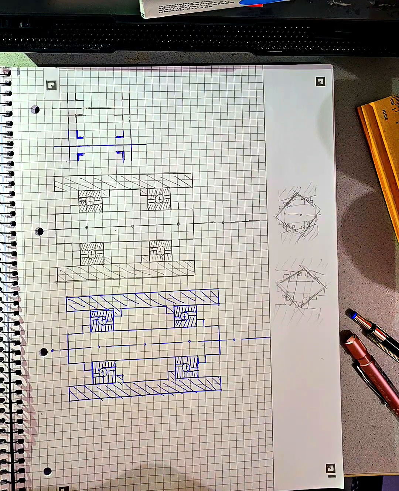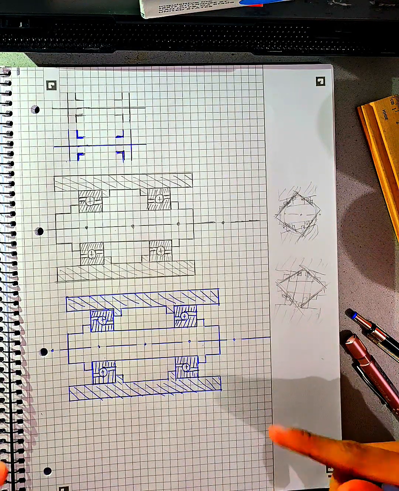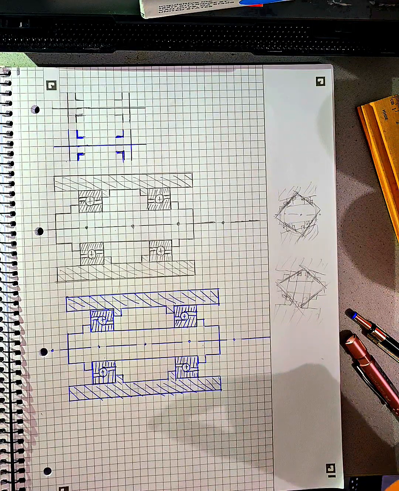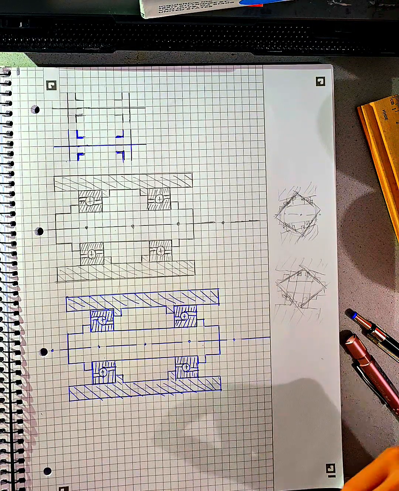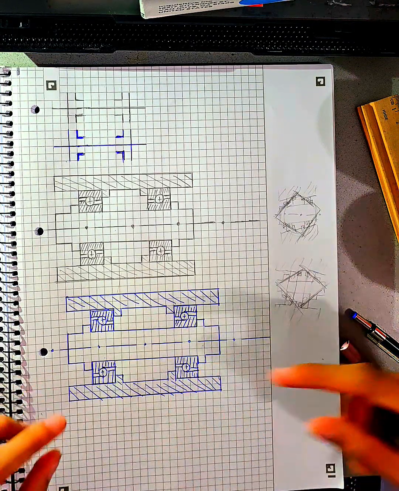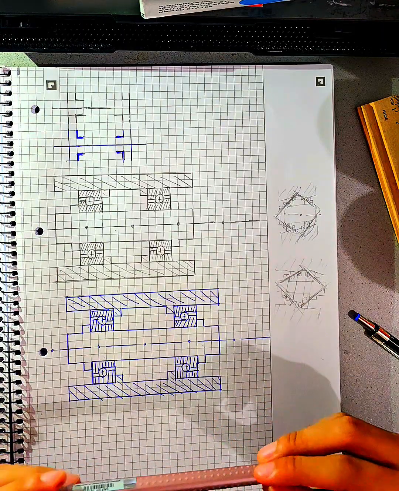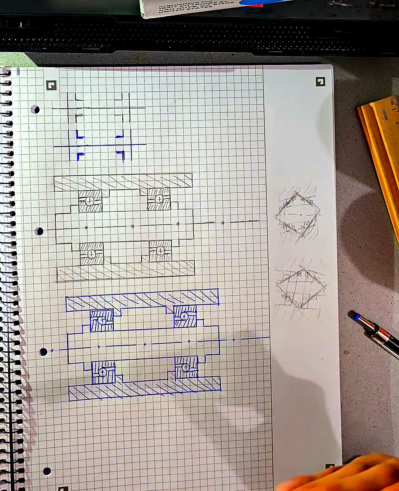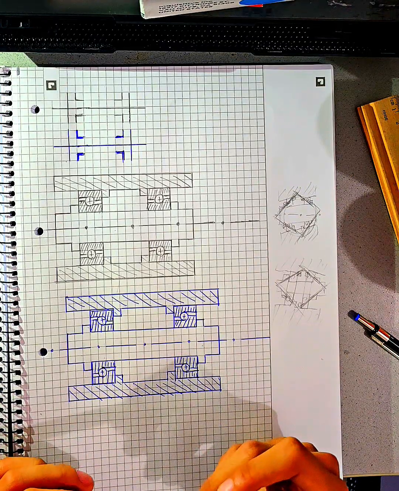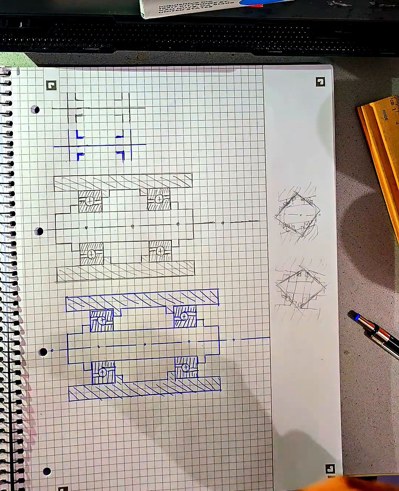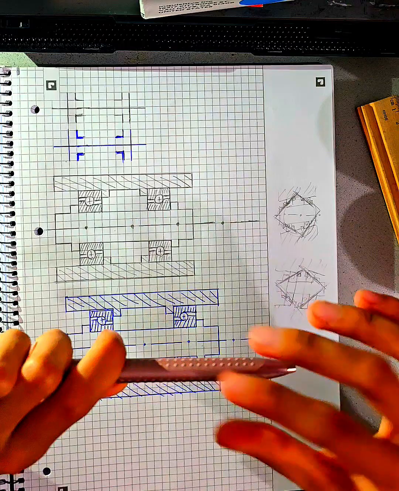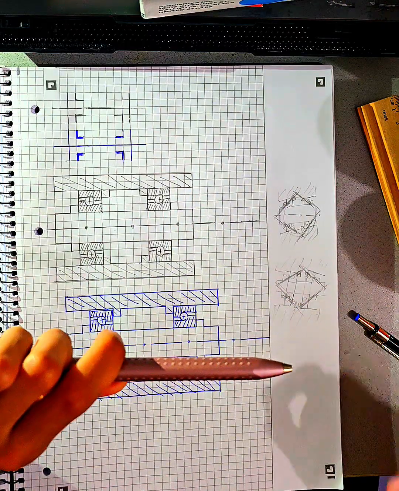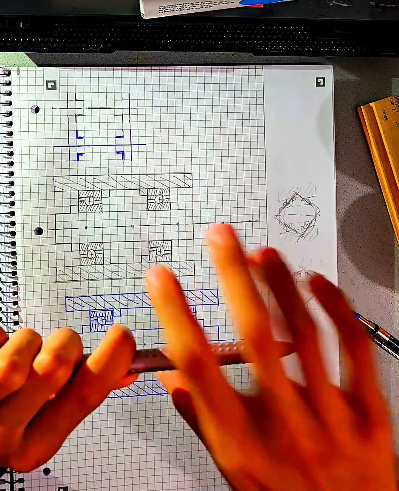So first of all, if you try to assemble this drawing, how would you assemble it? Think about it. You have got a shaft here with a shoulder here and a shoulder here. How are you going to put the bearing onto the shaft? If you have a straight shaft with nothing on it, it is very easy to put a bearing right onto it.